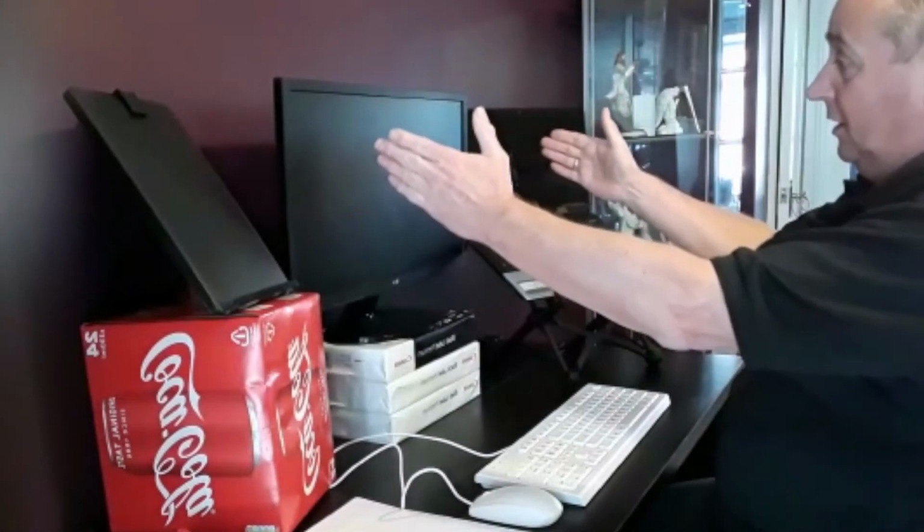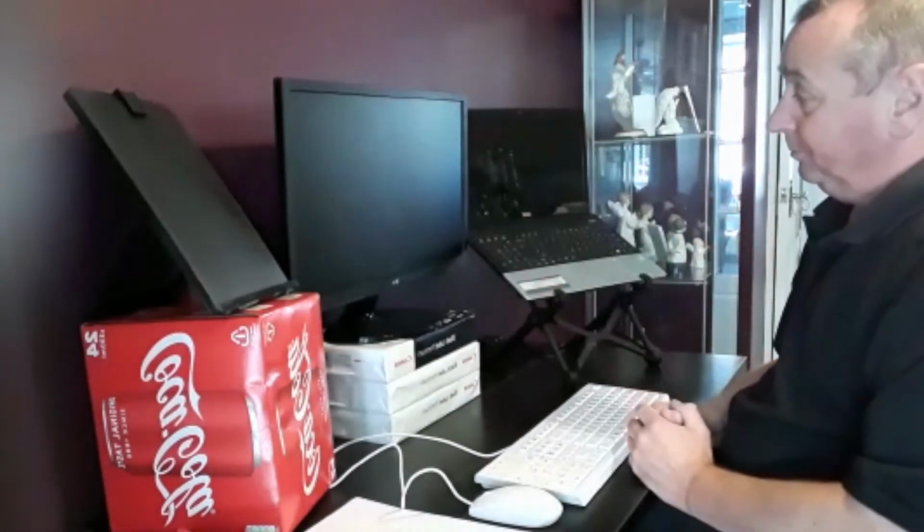Now you can get stacking trays, which are more likely what you've got in the office if you use them at all. So now I've achieved the monitor as and where I require it. Now the chances are we're going to power the monitor from the laptop.